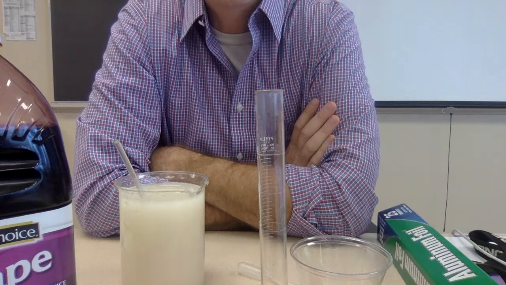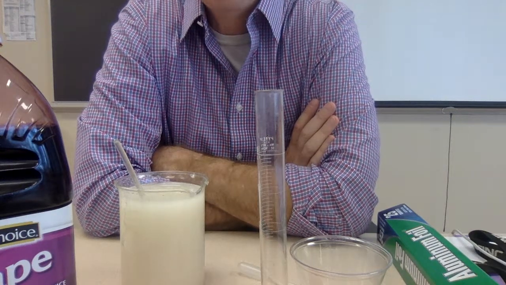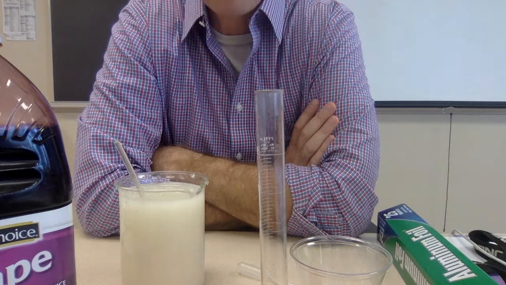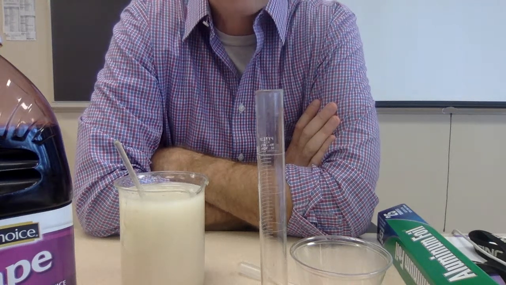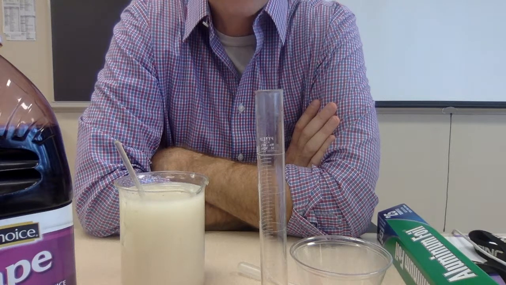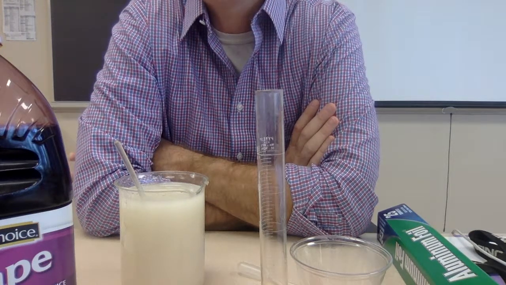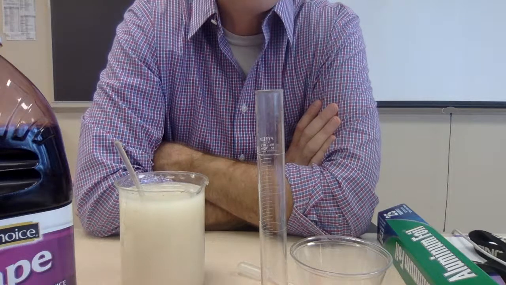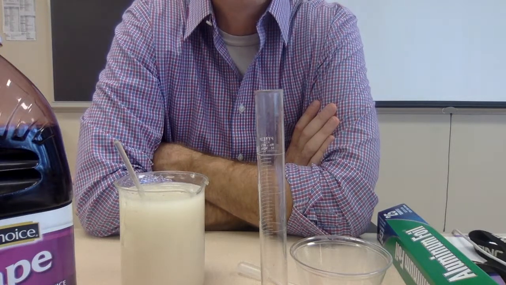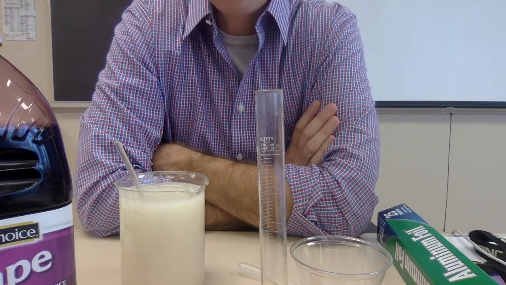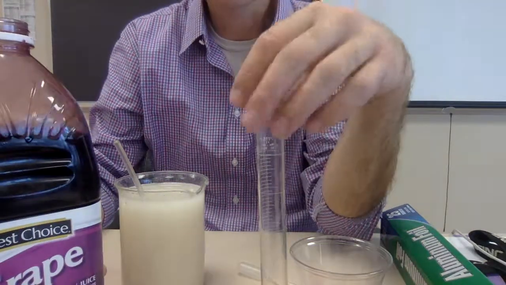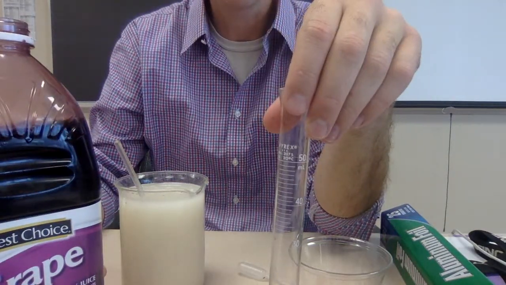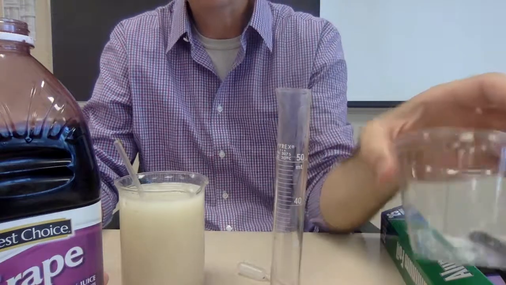Okay, so what you're going to do, the instructions for this lab are in Live Binders, chapter 4, and it'll say yeast lab directions. Okay, so I'm going to go through what you're going to do, but you need to look at the instructions as well. So it says to take 19 milliliters of the grape juice, and you're going to measure that in a graduated cylinder, and then you're going to put it in a plastic cup.